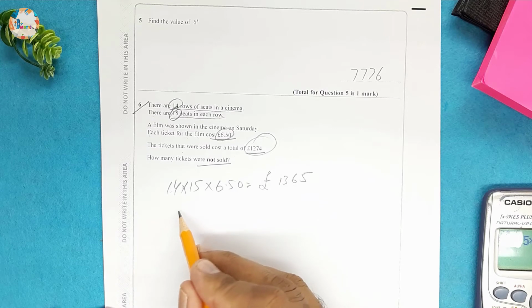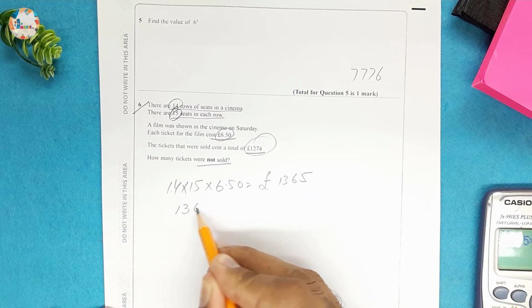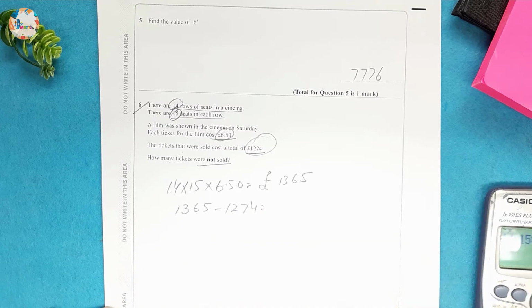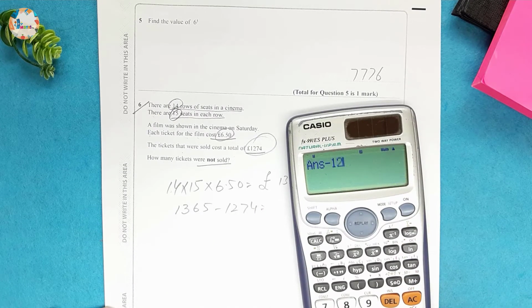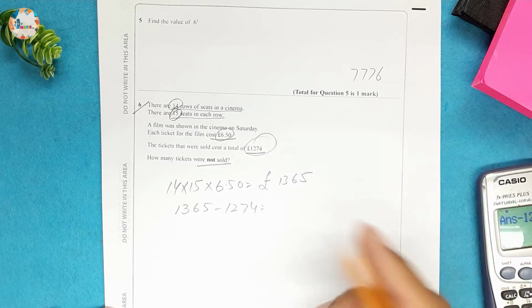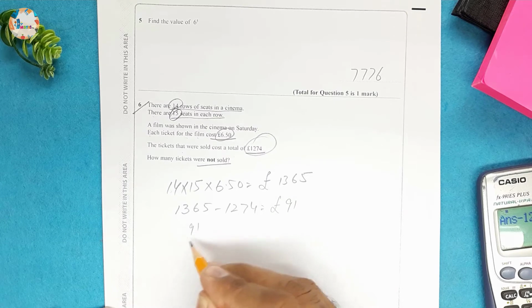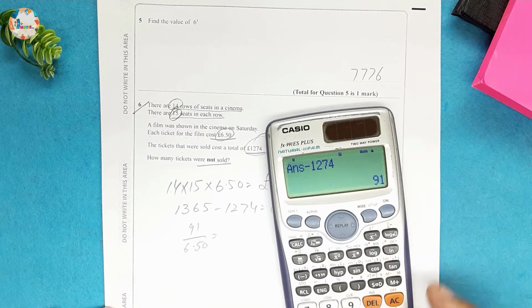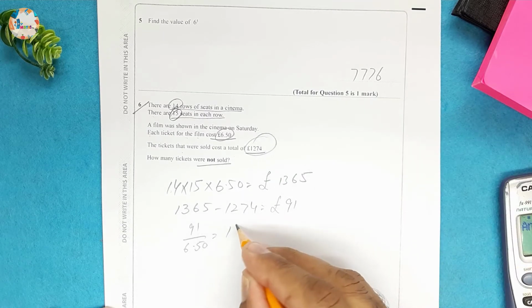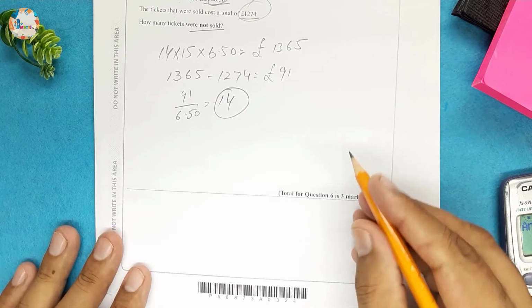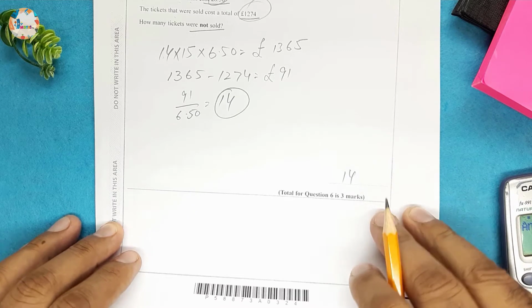So the unsold amount we can check: 1365 minus 1274 is equal to 91. So £91 is unsold. So 91 divided by the unit price, which is 6.50, will result in 14. So 14 tickets are basically unsold. We can write here 14 as our answer.